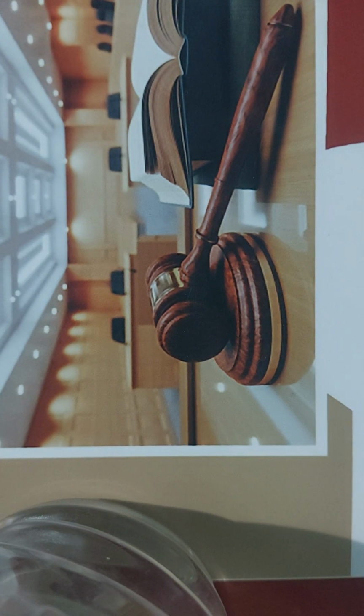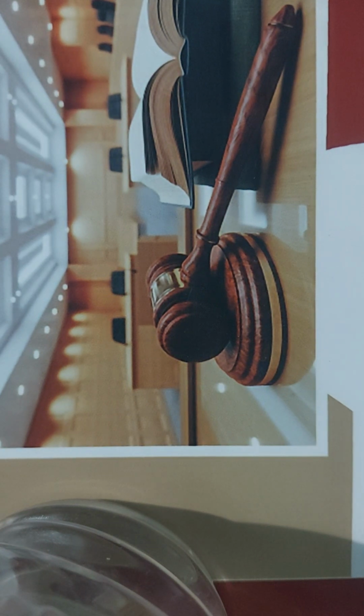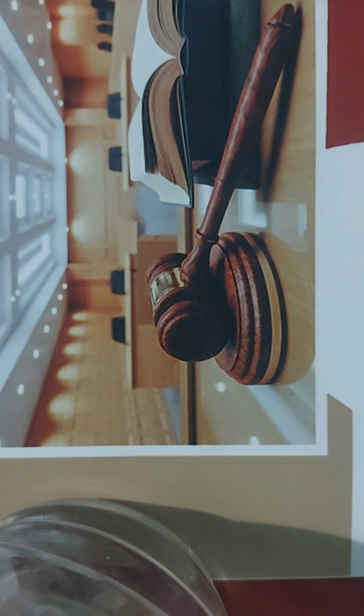Which of the following writs can be issued to release a person from illegal detention? Habeas corpus. Which part of Constitution of Nepal incorporates provision of National Human Rights Commission? Part 25.